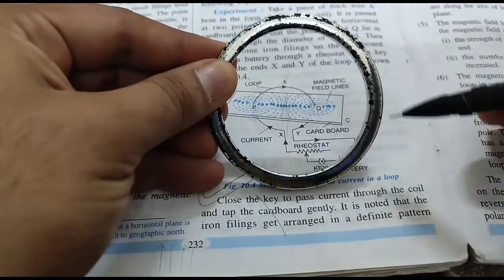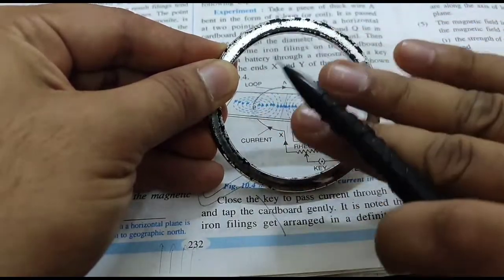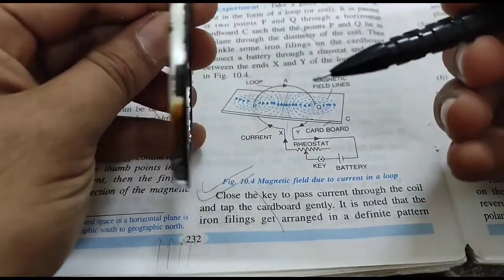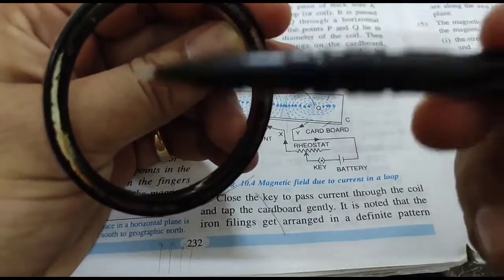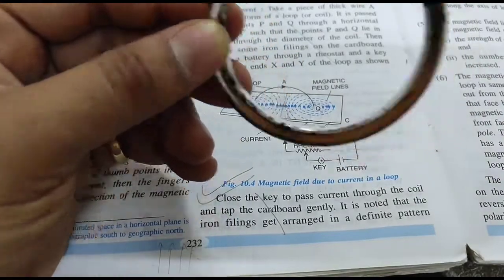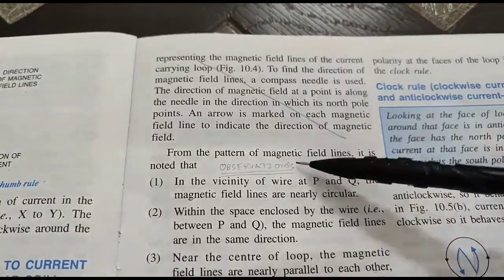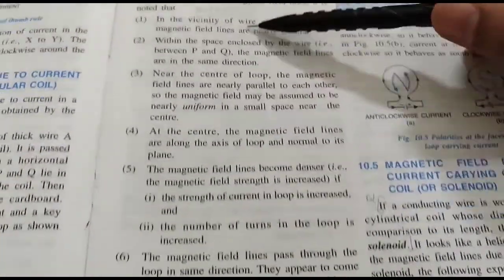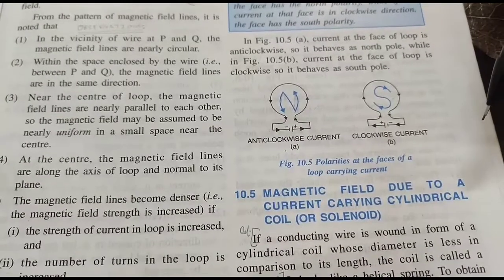So this face should be your south pole, and the other face, if you flip it, you would see the current flowing anti-clockwise here. So that would be called the north pole. So this clock rule really helps us to figure it out. So cancel this, give the heading as observations, which I've explained, and the clock rule is there.